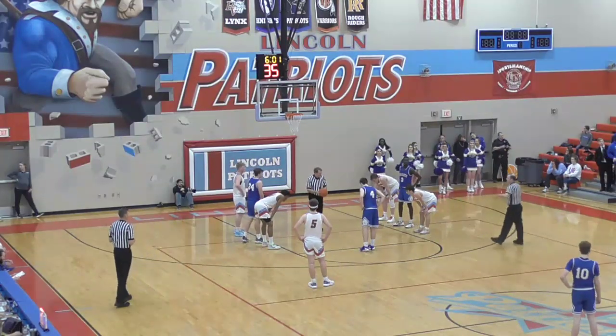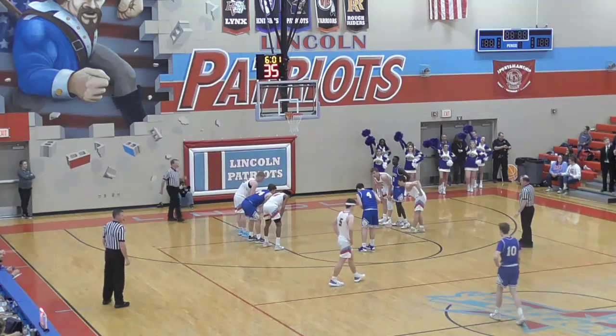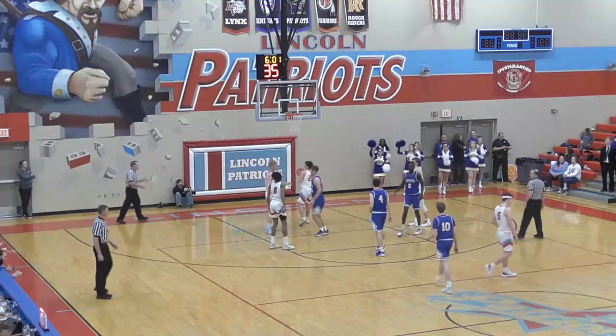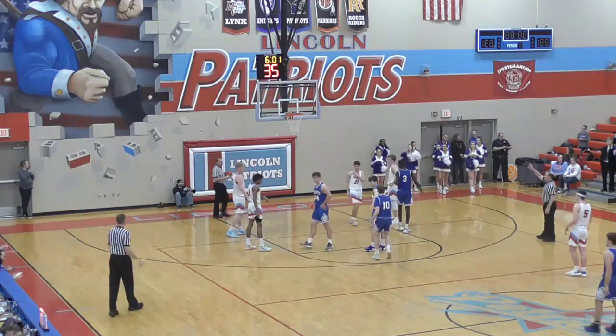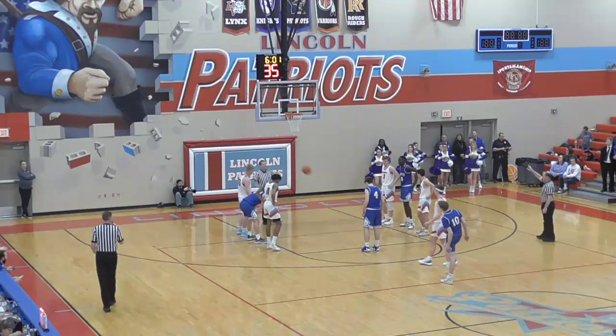So Moffitt will step up to the line here for 2 free throws with just over 6 minutes, 6:01 exactly on the clock. His free throw is up and good. So OG leads 46-44 here at Sioux Falls Lincoln. 6:01 left in the fourth quarter.